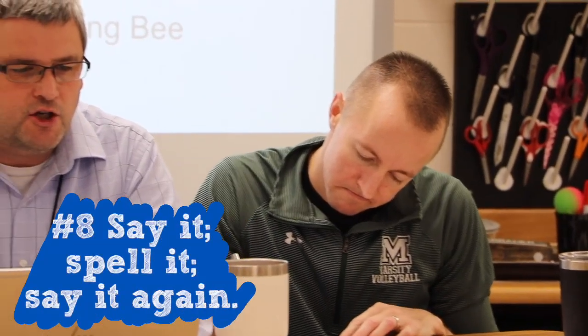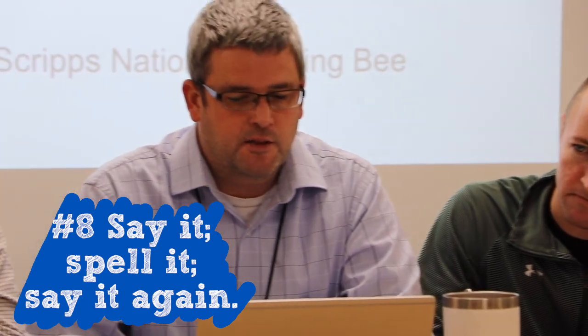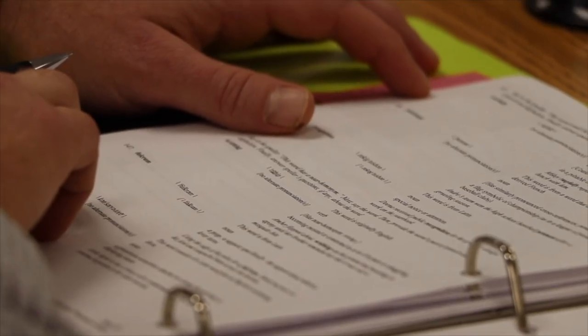Say the word and ask your student to repeat it to make sure they heard you correctly. They can ask questions about the word. Can you use it in a sentence? Spell it, and then repeat the word again, indicating they finished spelling.